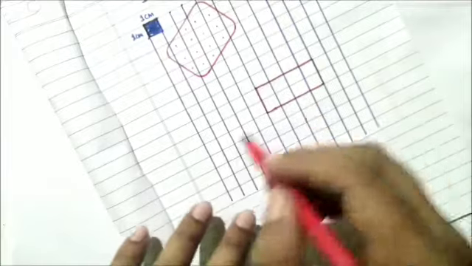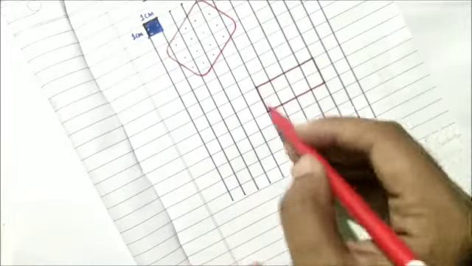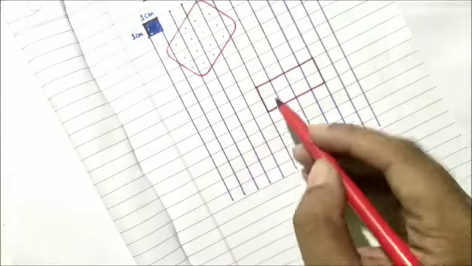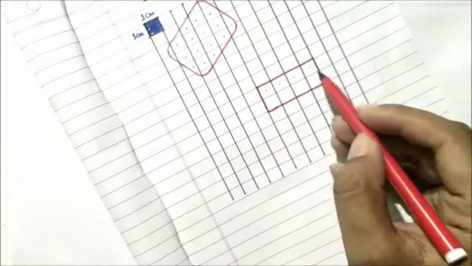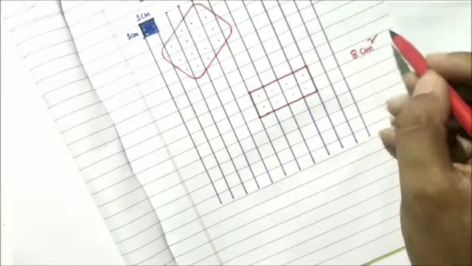Yeah, so you can see this one. Now can anyone tell me what will be the area of this rectangle? Definitely you will count this one. 1, 2, 3, 4, 5, 6, 7, 8. So the area of this rectangle is 8 square centimeter.